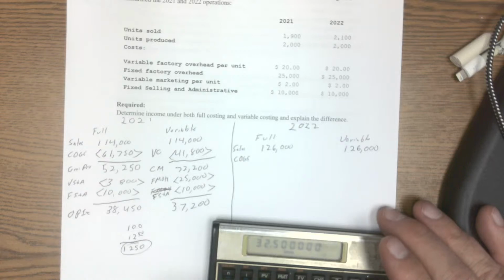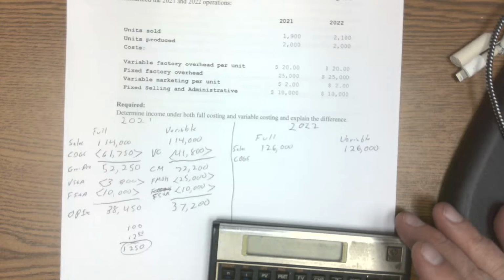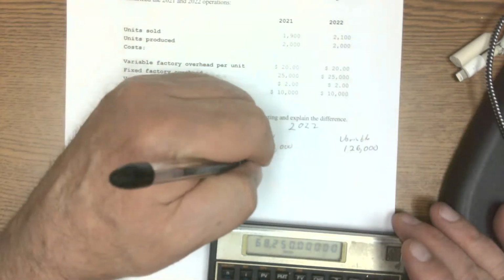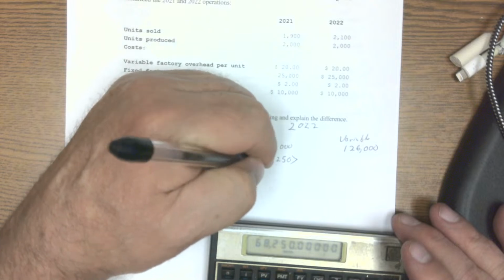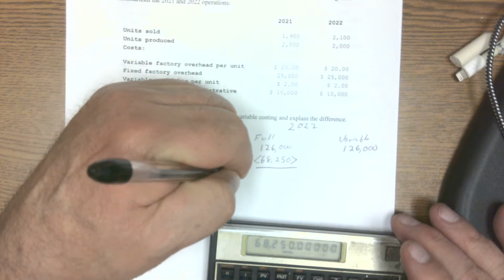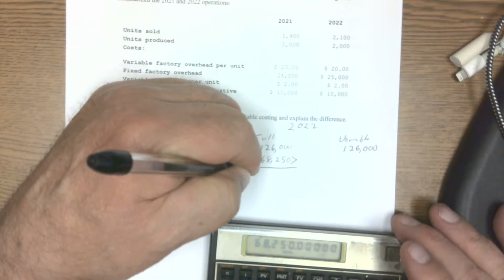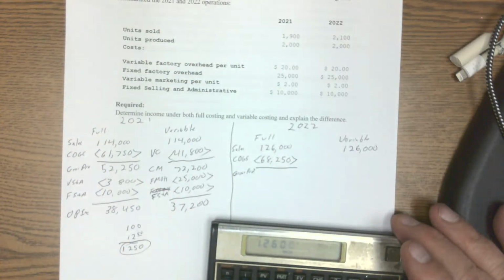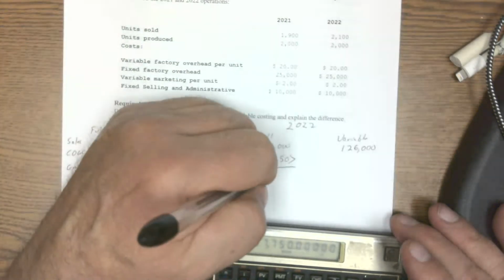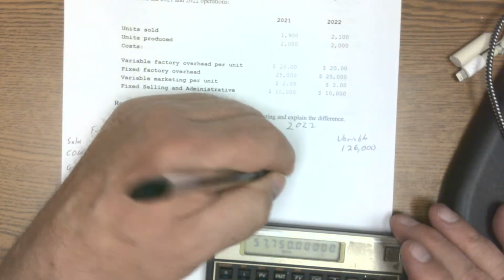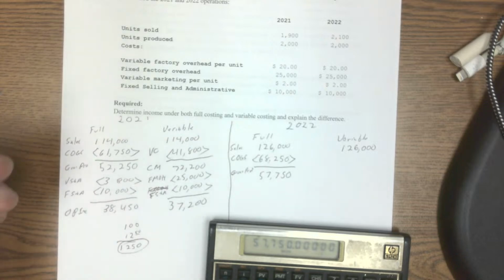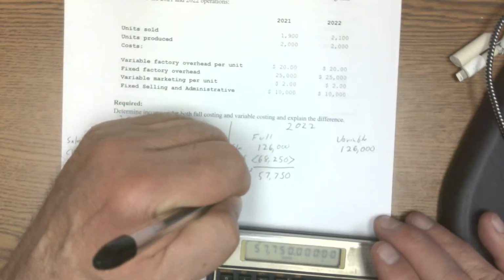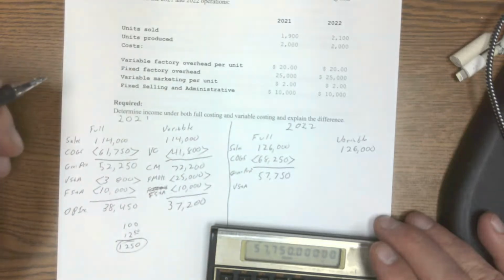Yeah, 32.50 times 2,100, and that will be 68,250, giving us gross profit of 57,750, and that makes sense. We're a little bit higher than we were before, minus our variable selling and administrative costs.